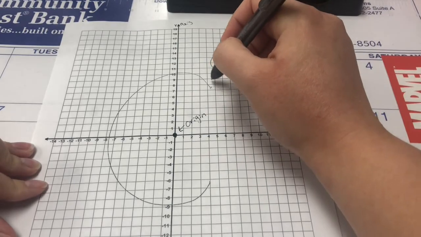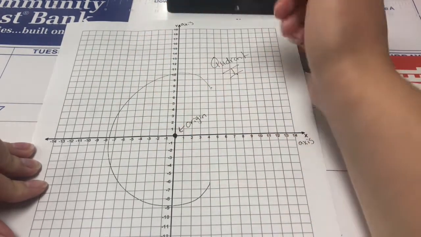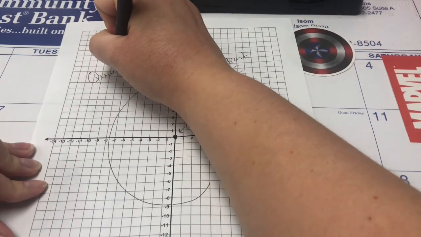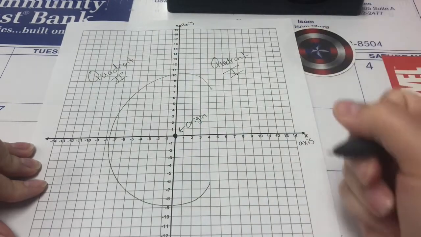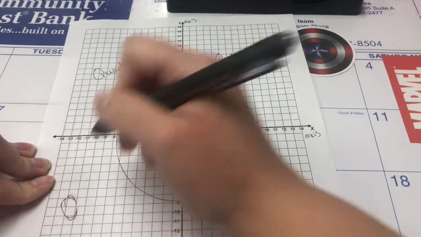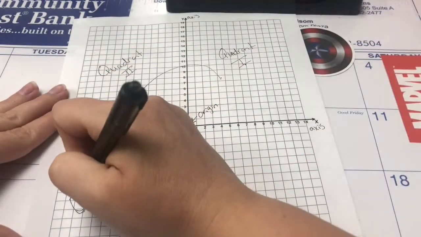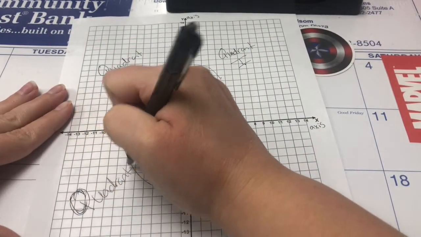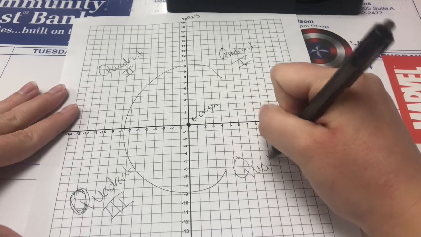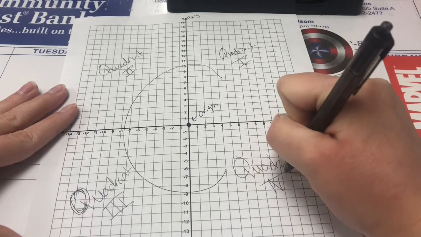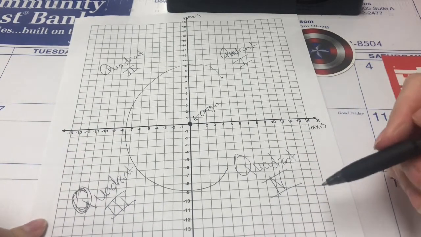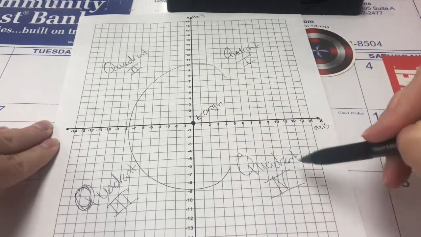So then since we started here and then we went this direction, we went counterclockwise, this will be considered, oh, I spelled that wrong, quadrant, there you go. This would be quadrant 2. Okay, as we continue counterclockwise, this one, oh, my pen's going out. I gotta get a different pen. Okay, so as you get here, this is quadrant 3, and then we end here, which is quadrant 4. And notice that 4 is I and then a V. So when you're writing or answering questions about quadrants, make sure you are using those Roman numerals.